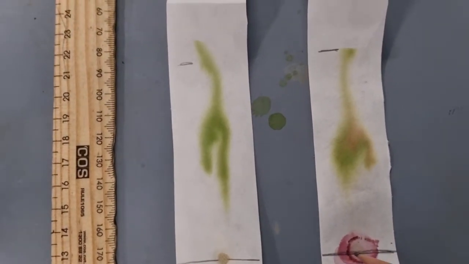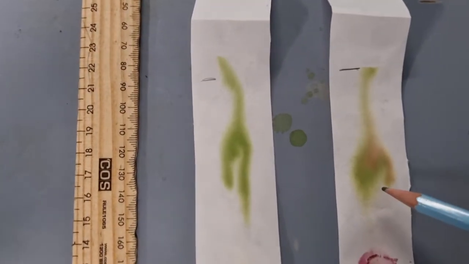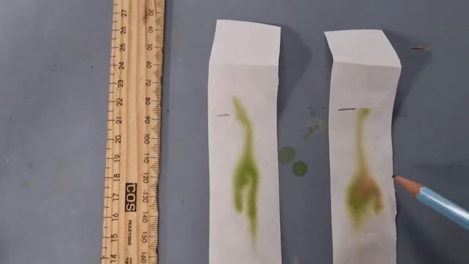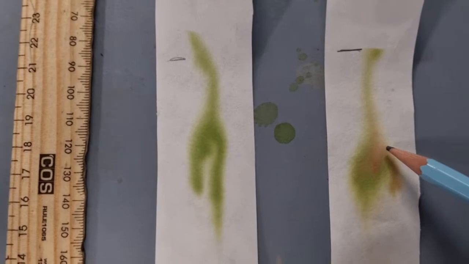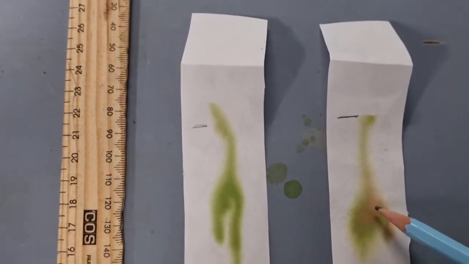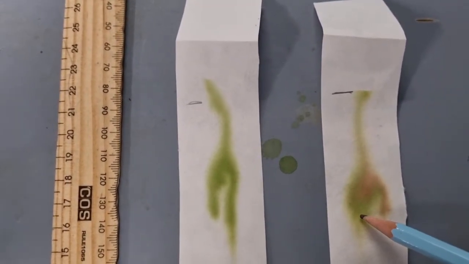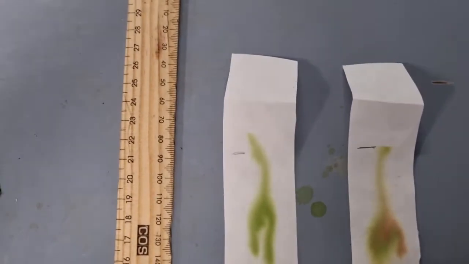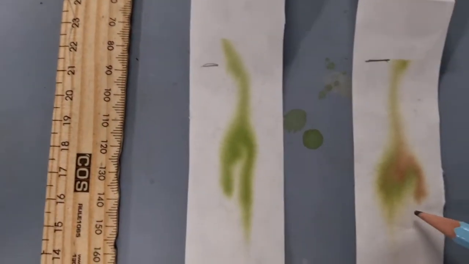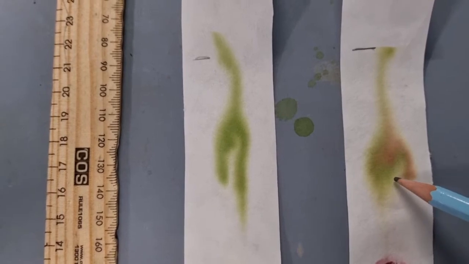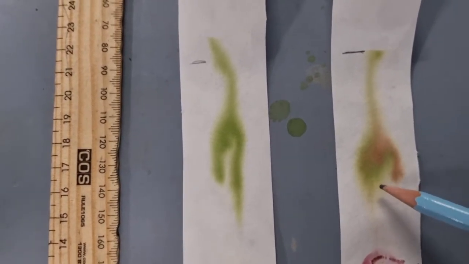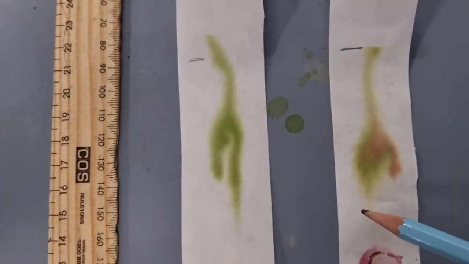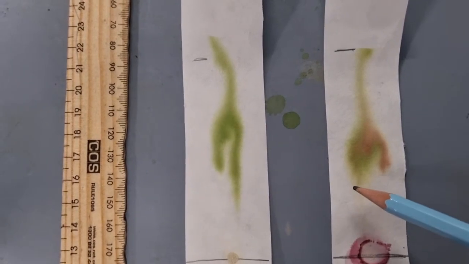We've got a lot of anthocyanin down here, and then we've got different pigments traveling up through here. We've got another sort of reddish type pigment. We've got a green pigment, and if you look really carefully, it's kind of disappearing, but we had a yellow pigment as well. So I guess the trick is now to work out what all those pigments are.